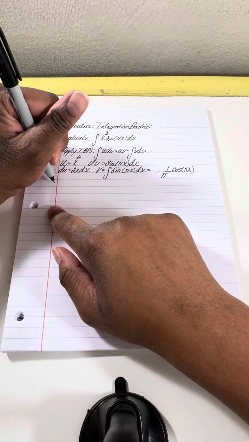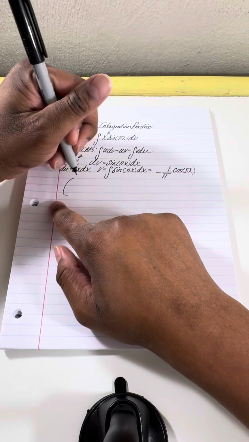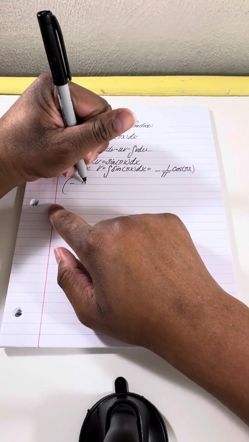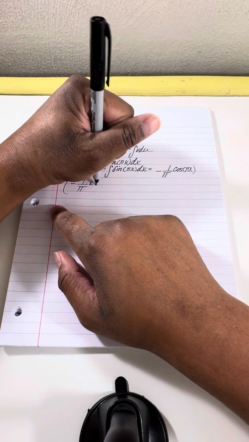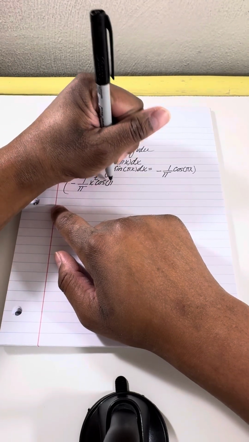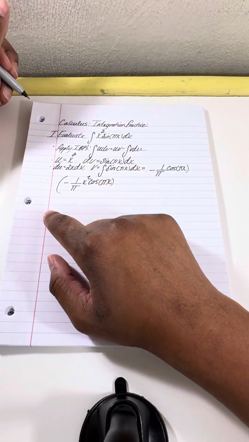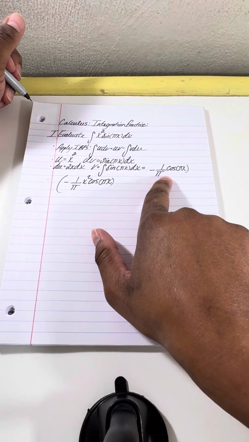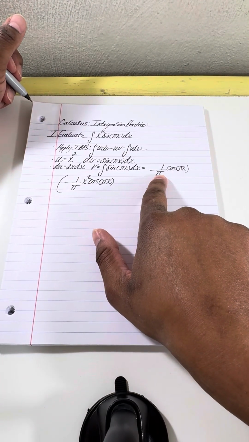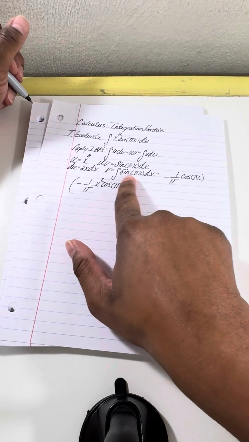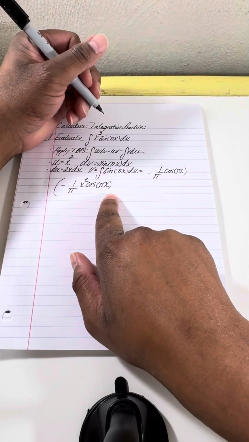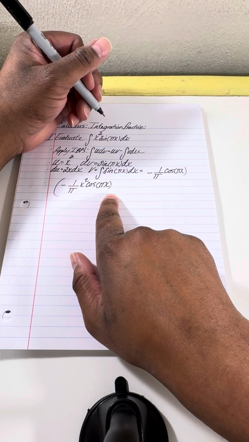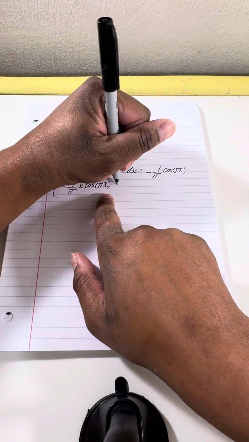So when applying by parts, we'll end up with negative 1 over pi x squared cosine of pi x. Then it's going to be minus the integral of v du. So let's see what we have. We would essentially have two negatives. Since this is v, I can pull out a 2 over pi, and it's going to be positive as well.